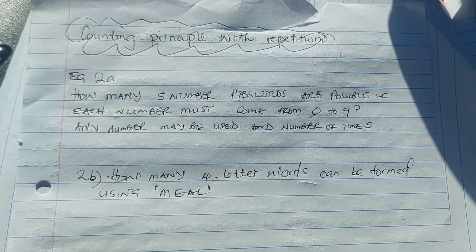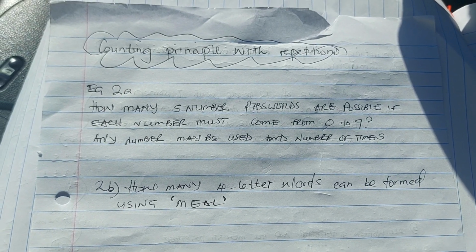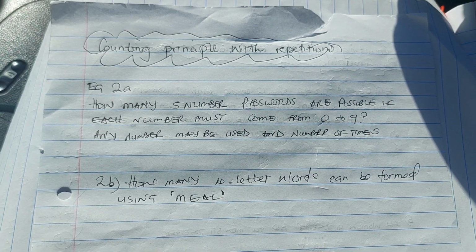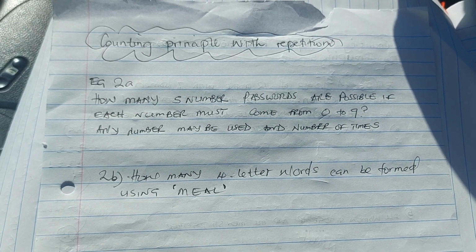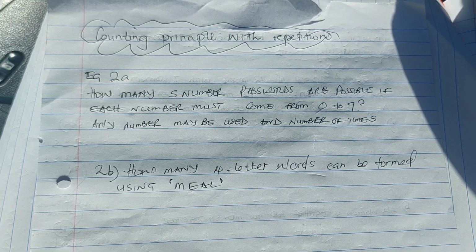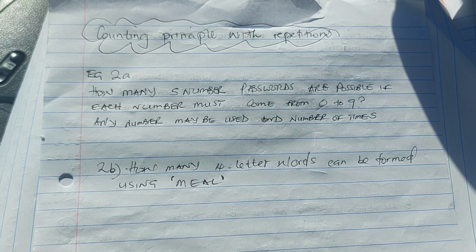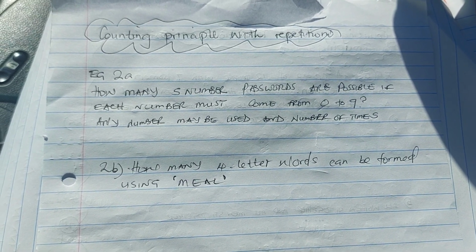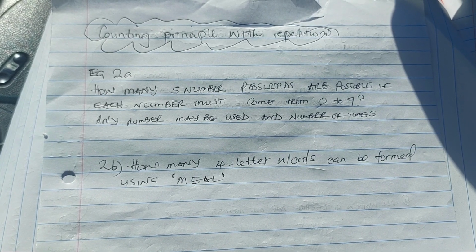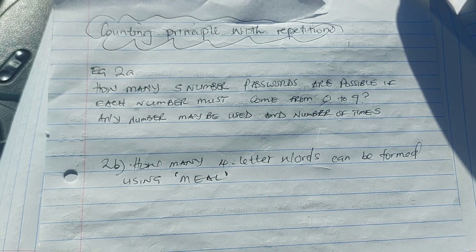Then let's go to the counting principle with repetition. The counting principle with repetition is the one which brings us to powers, right? I'll explain this using examples. We are saying, let's say we've got the word counting. If I arrange the letters the first time, we have counting.